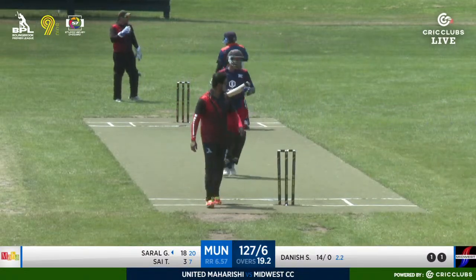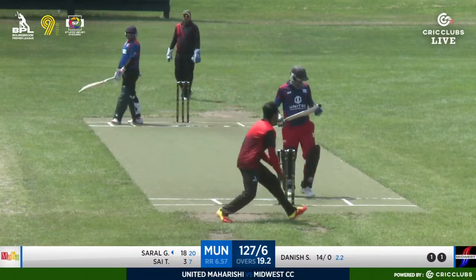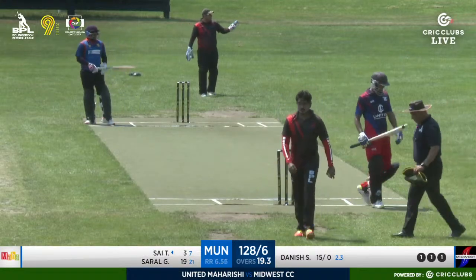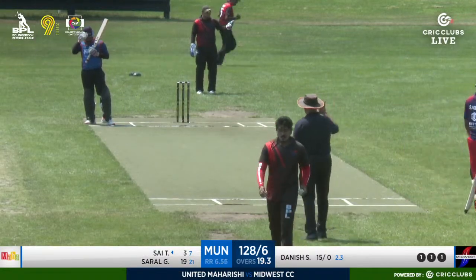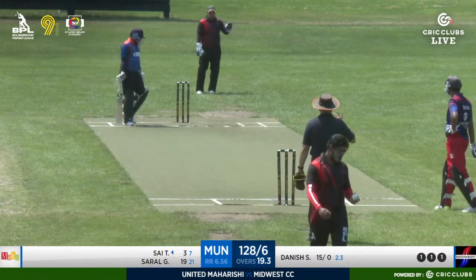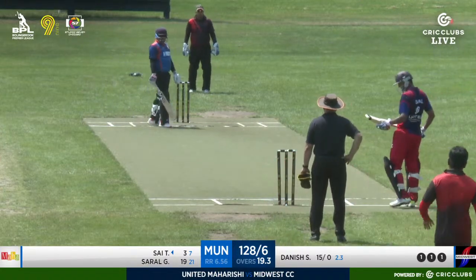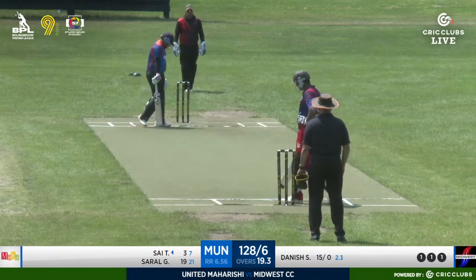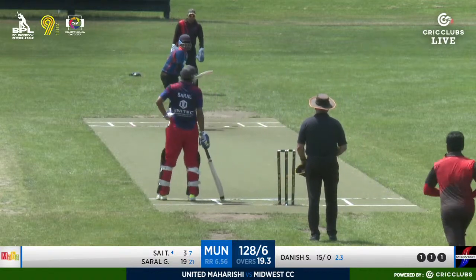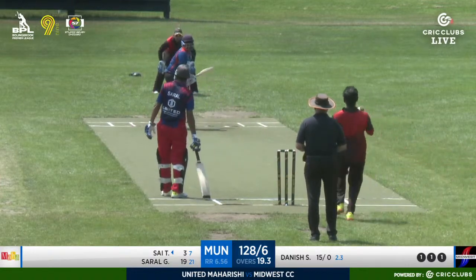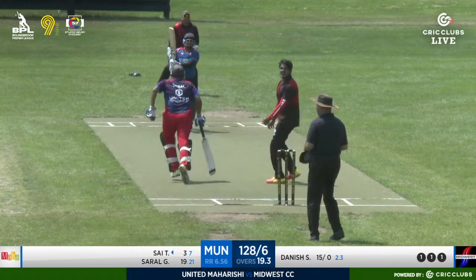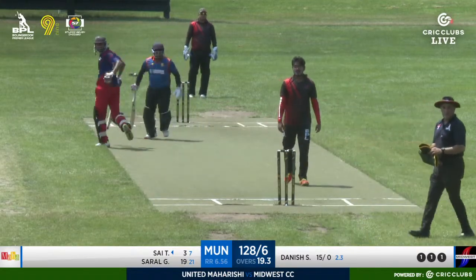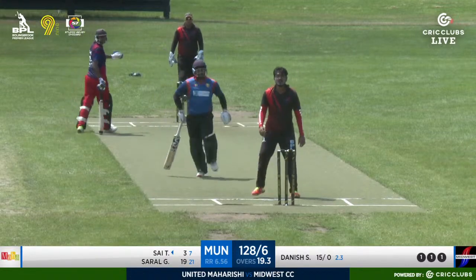Awkwardly swung at, inside edge, just a run to the man at mid-wicket. 3 balls, 3 singles, and only 3 balls remaining in the innings. Nice looking shot. There is a fielder out there in long on.